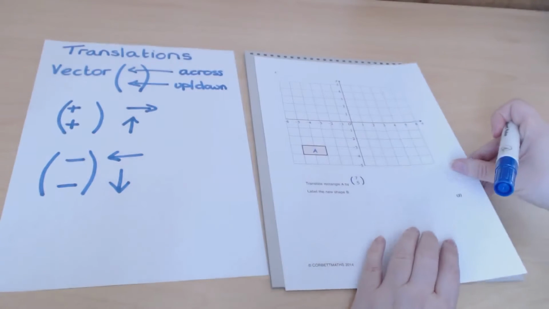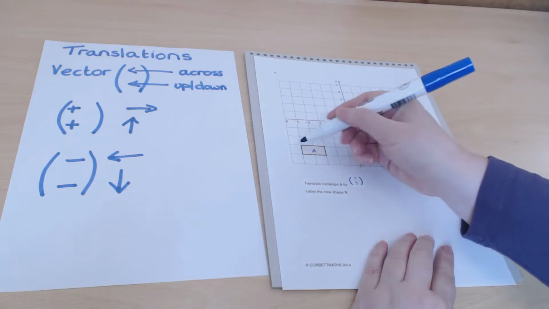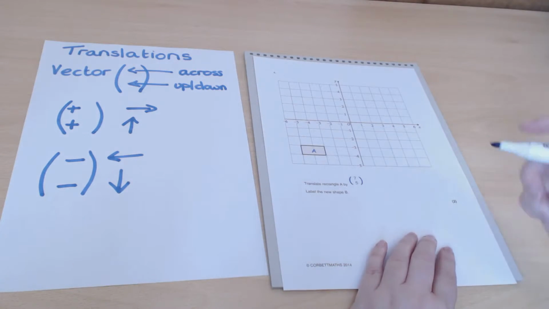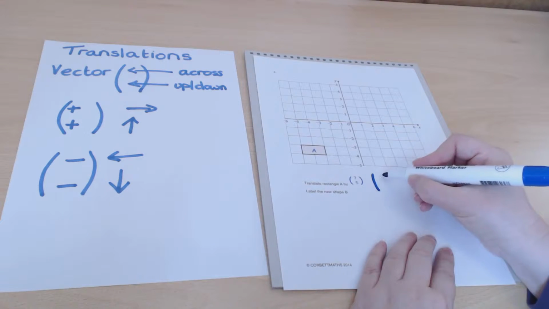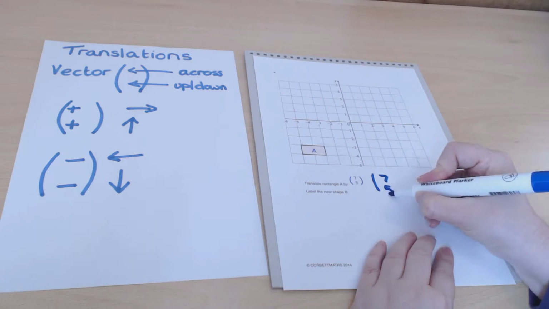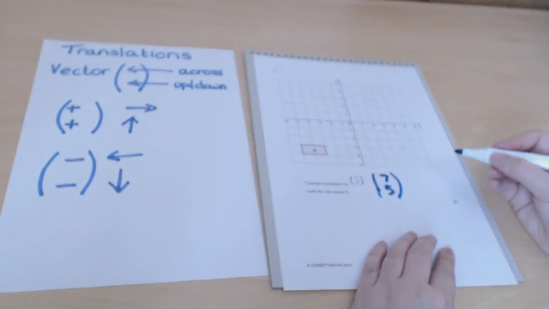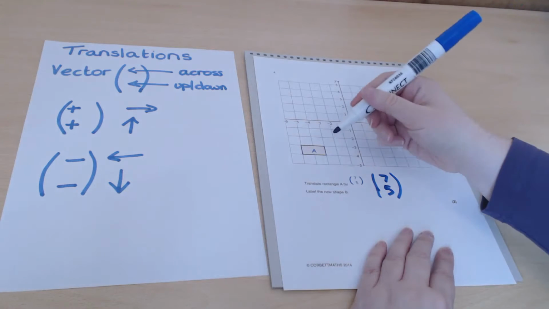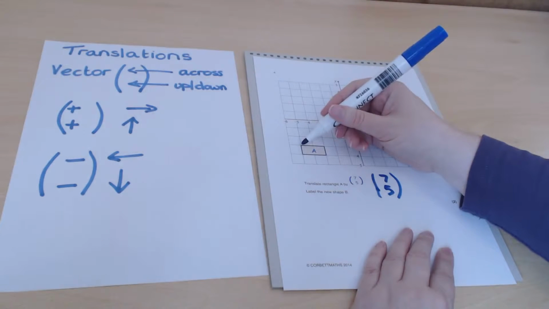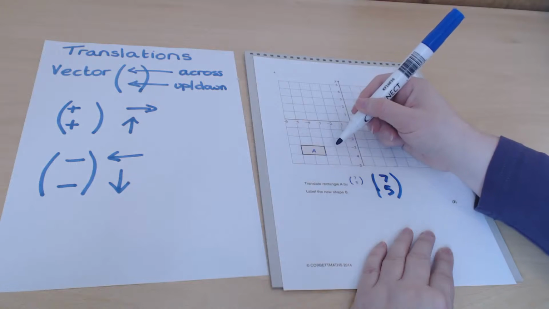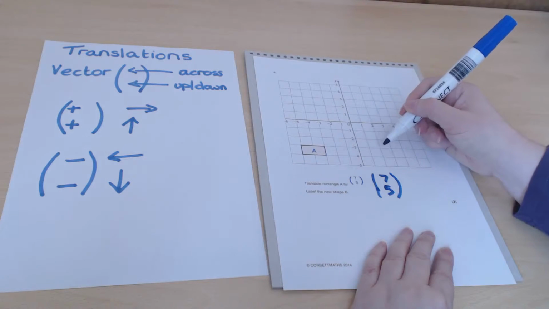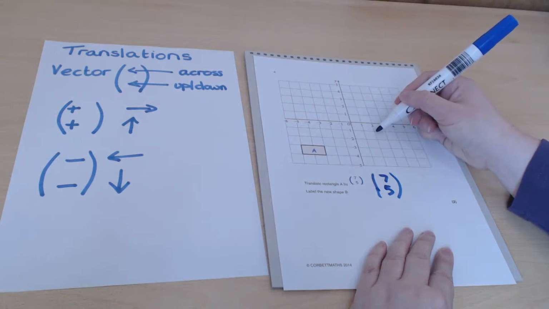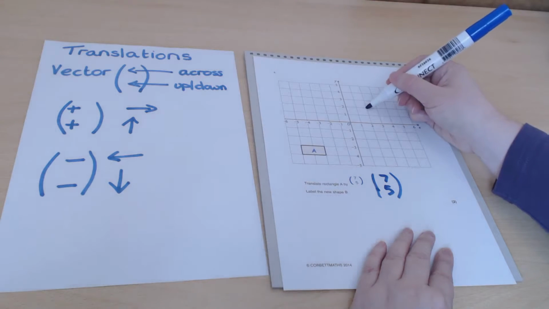Here's the next example. I've got a little rectangle just down here, and this time they tell us to translate it by 7, 5. So that means we need to go 7 forwards and 5 upwards this time. Let's pick this point here. We're going to go 1, 2, 3, 4, 5, 6, 7, then 1, 2, 3, 4, 5.